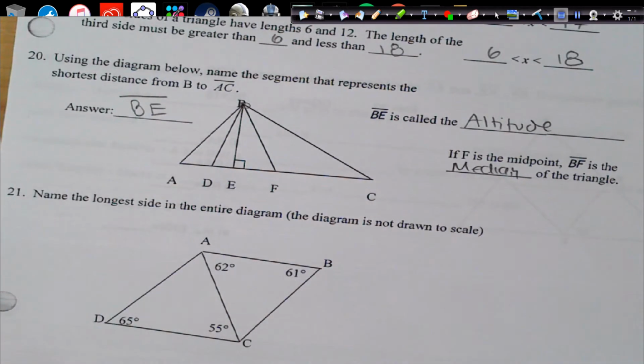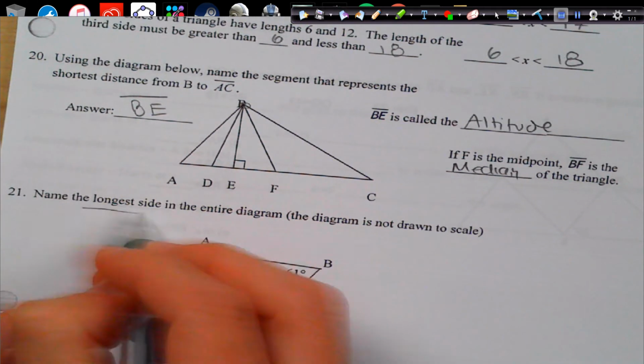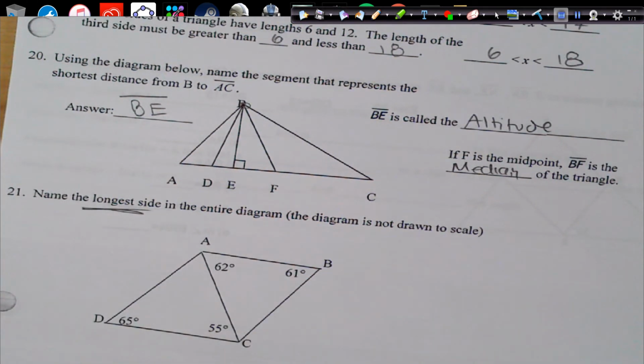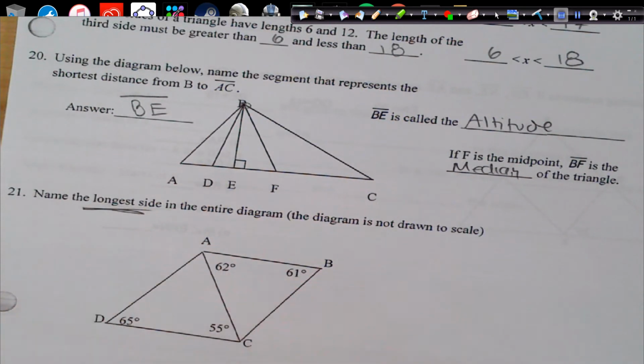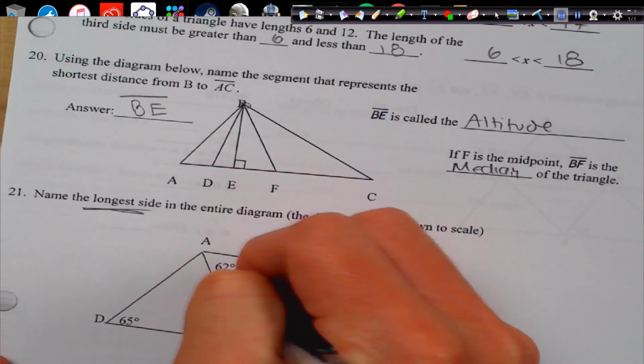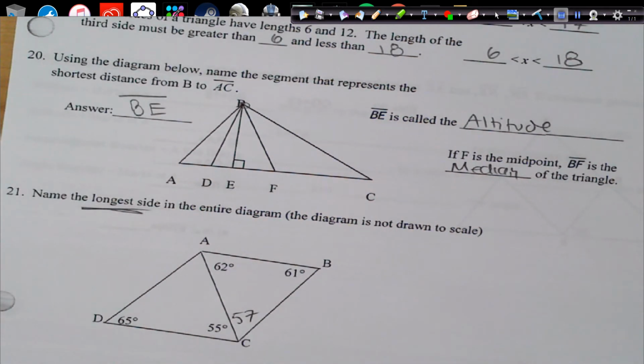The longest side of the entire diagram, we are looking for the longest side, which means I'm probably looking for the largest angle. Let's find all my other angles first. 62, 61, that's 123, which means subtract that. That means the other one's going to be 57. Wow, that took a long time. That was embarrassing. 65 and 55, that's going to make 120, right? Which then leaves me with 60.